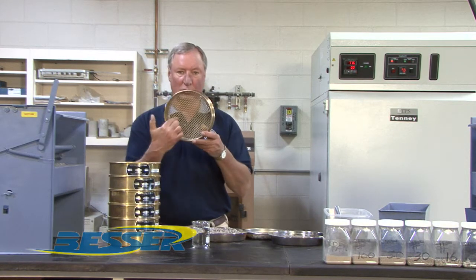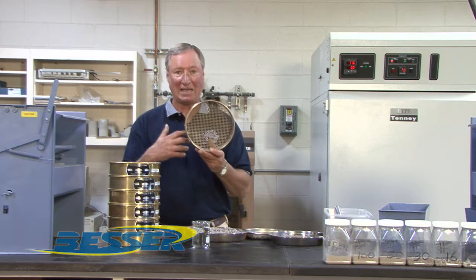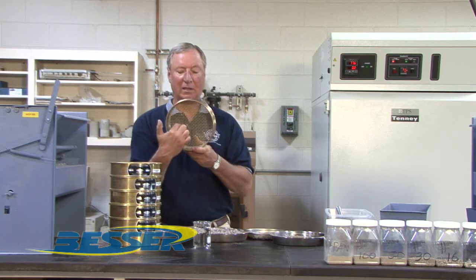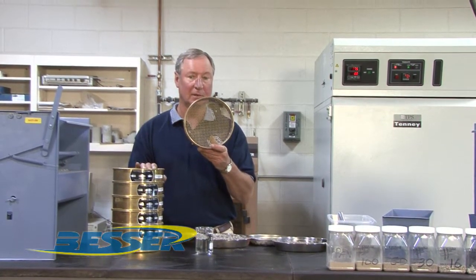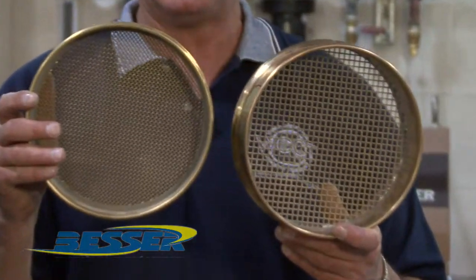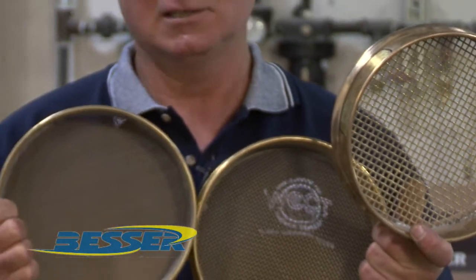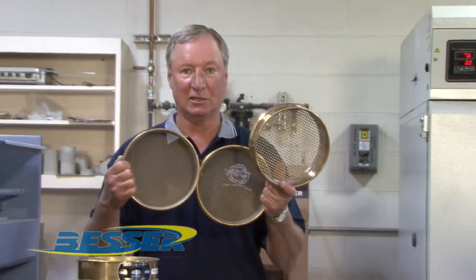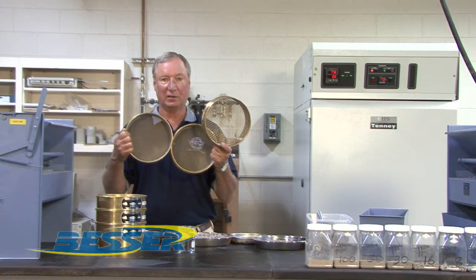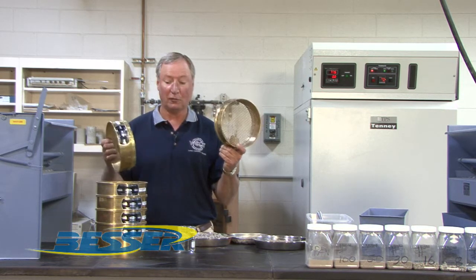These screens have holes in them, and those holes represent the size of a given particle that will pass through them. This happens to be a number 4 screen. What does the 4 mean? 4 means that there are 4 openings per linear inch. The next size down would be a number 8 screen, and of course, correspondingly, 8 openings per linear inch. As I go down finer and finer, 16 openings per linear inch. So I think you can see by this that as material passes by these particular screens, it's going to retain a certain amount of material on each screen, and that is what we're going to call the percent retained.